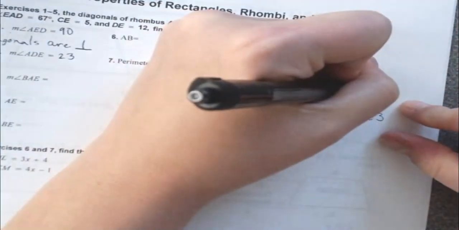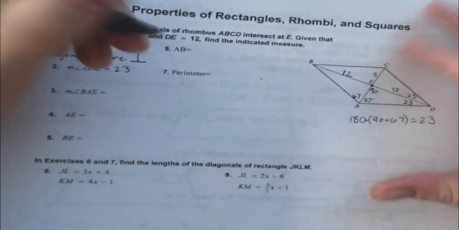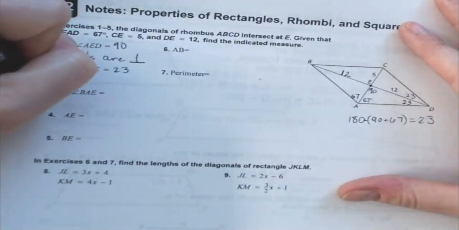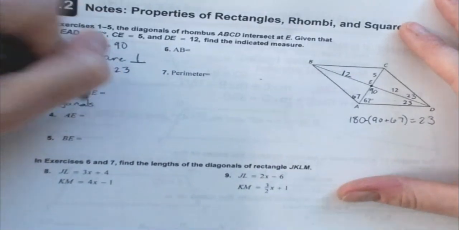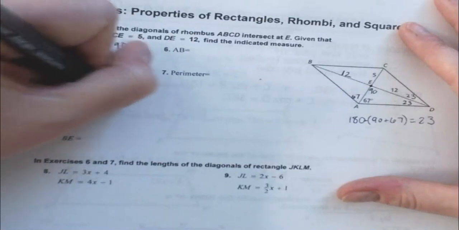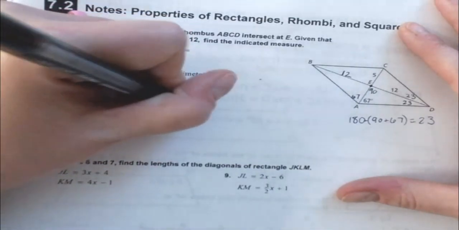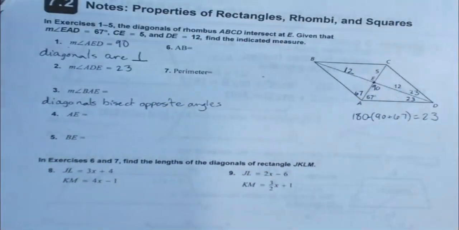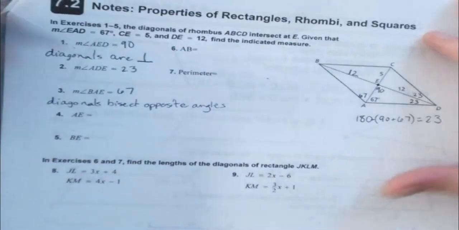So same idea over here. Like if this is 23, that's also got to be 23 because the angles are bisected. So diagonals bisect opposite angles. That's the property of where that came from, and that's how we know that BAE is 67.